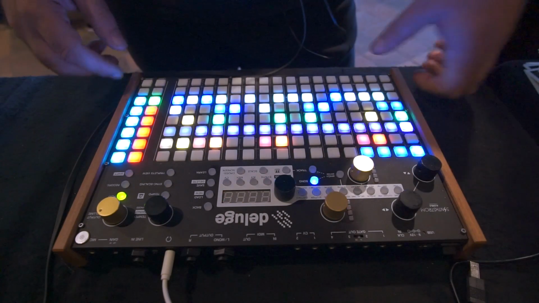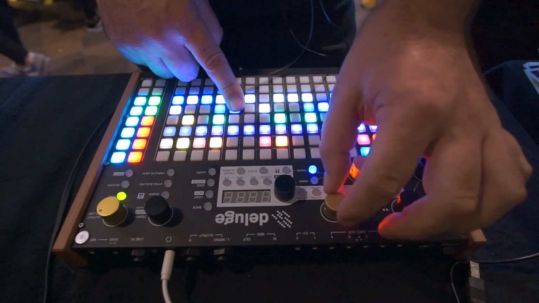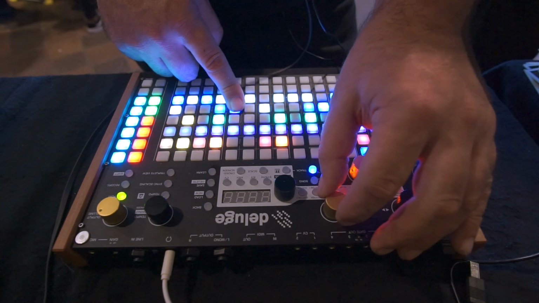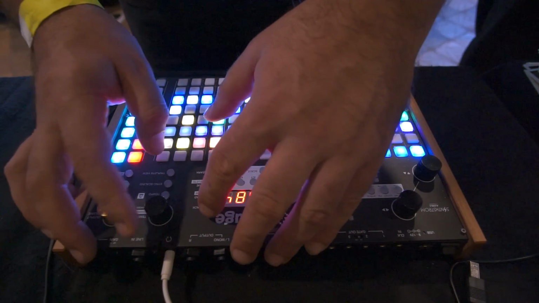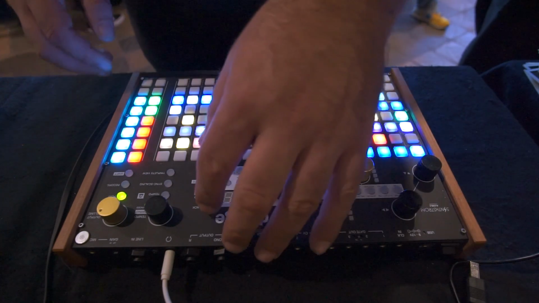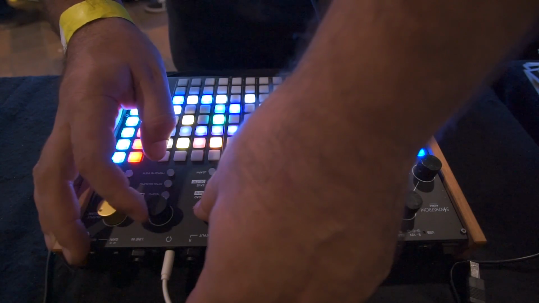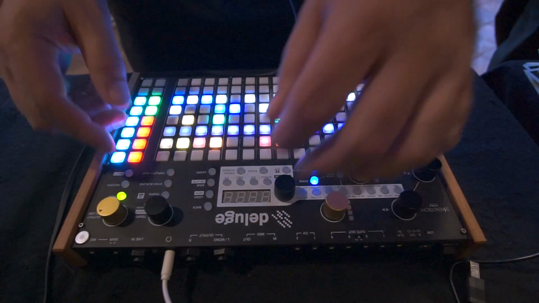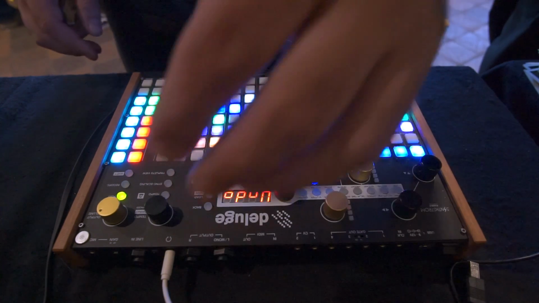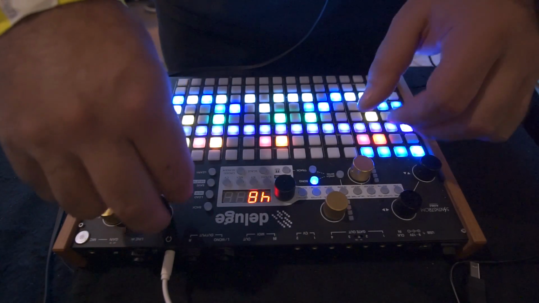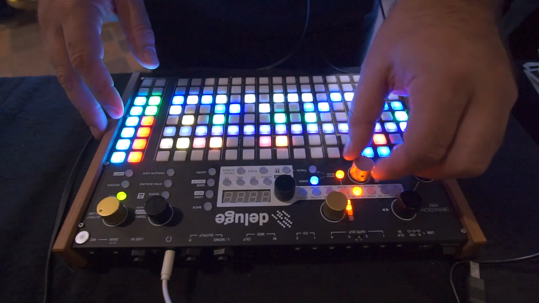You can go back to your song again and you've got all your different random tracks going on. You can do whatever you want with the tempo. And as you might have seen there, I just hit the bat and that undid my tempo change. You can go as slow as you want. Add a bit of delay on.